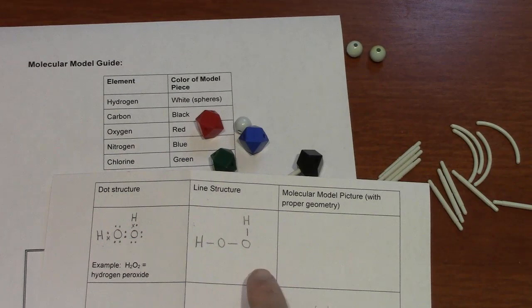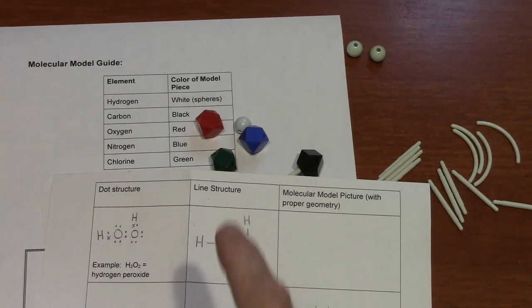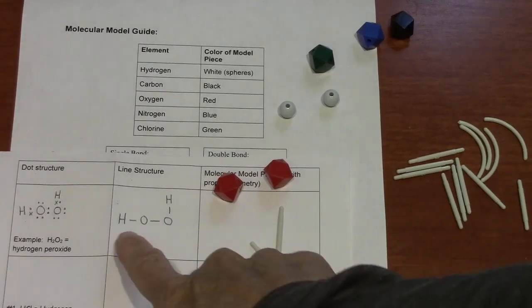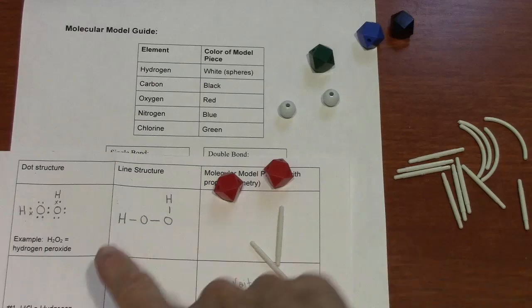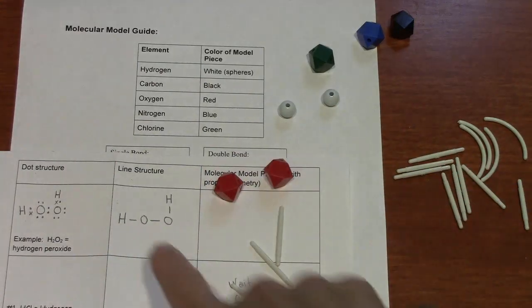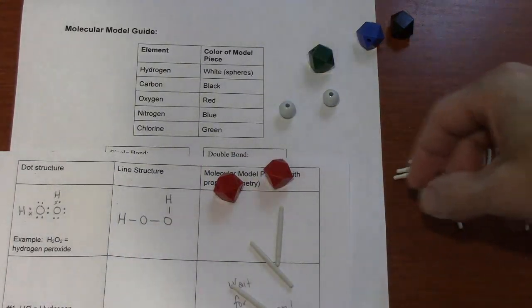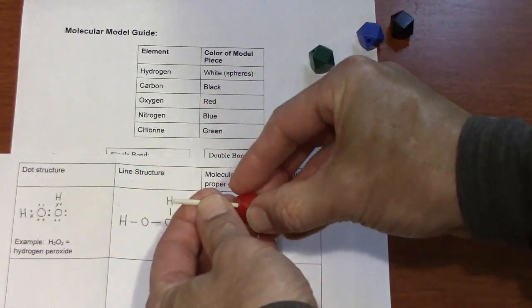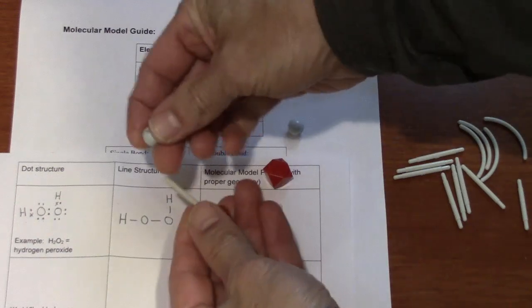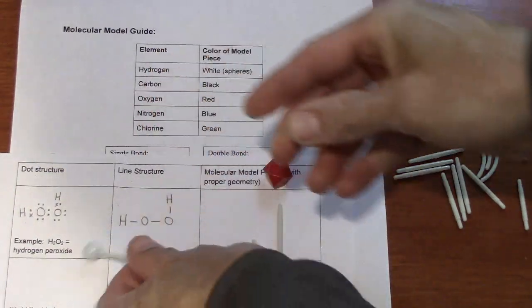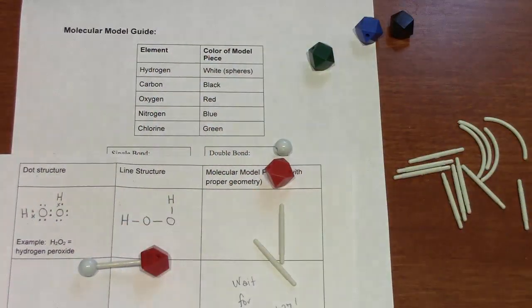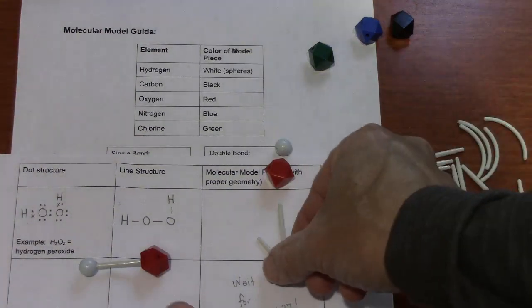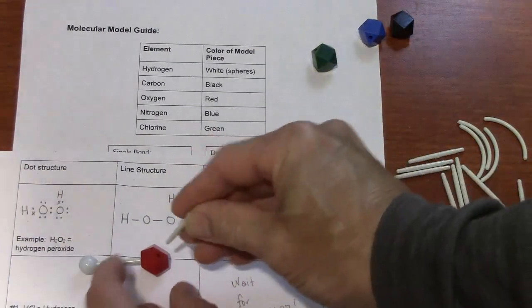Your dot structures and line structures will tell you where to put the bonds. So I'll show you this example here. Here I need 4 atoms, 2 oxygens, 2 hydrogens, and the bonds are clearly shown. So I take a hydrogen and an oxygen and stick them together, and that's the HO part right there. Then I stick another oxygen on.